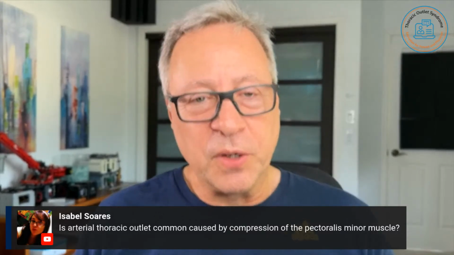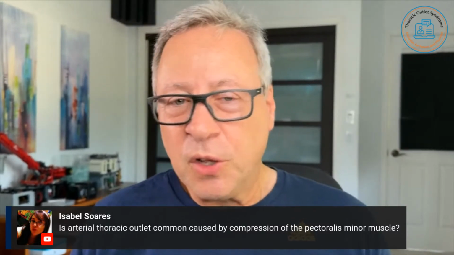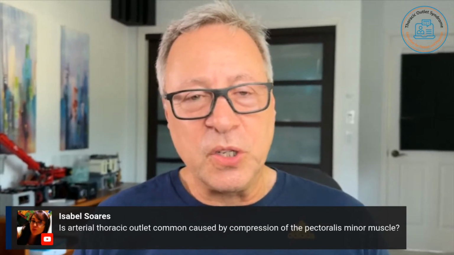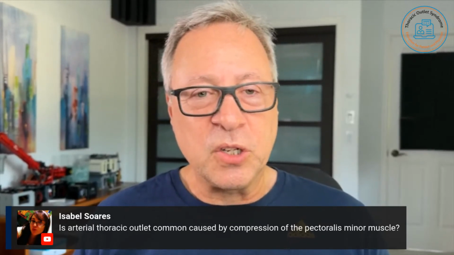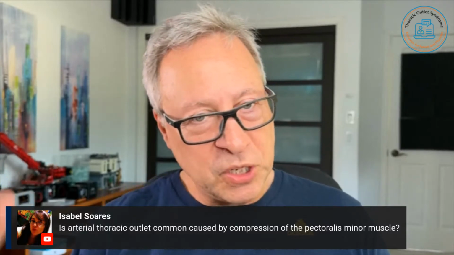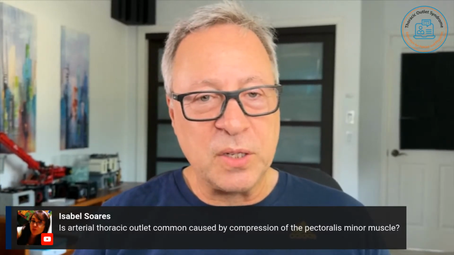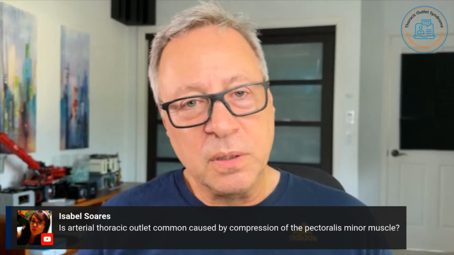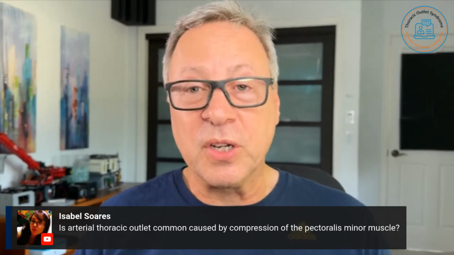It's a type of arterial TOS, but even though it's close to the pec minor, I don't think it's associated with it. Much more likely it's associated with the cocking position of the arm, the extreme stress that a major league pitcher would go through. So thank you for the question, Isabel.